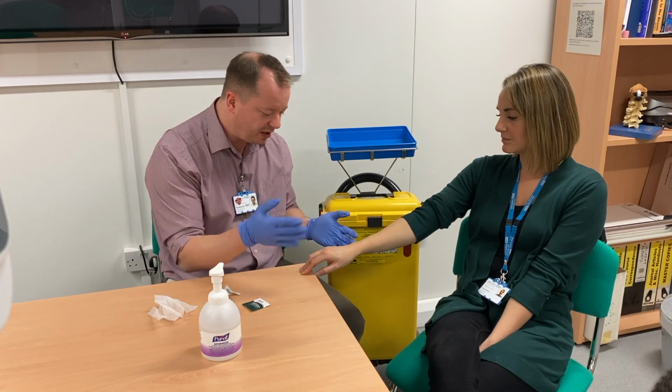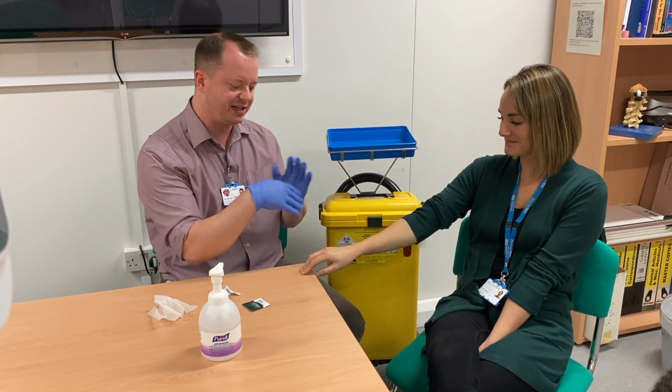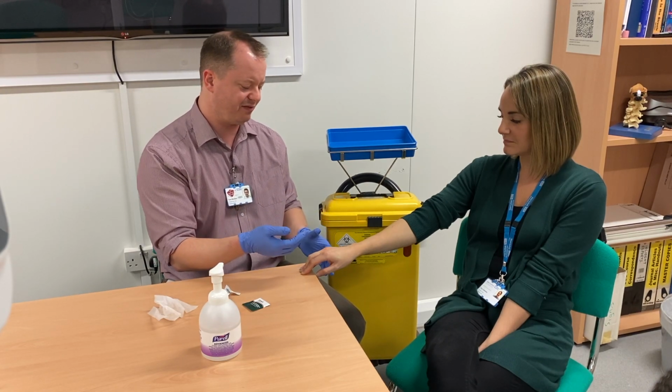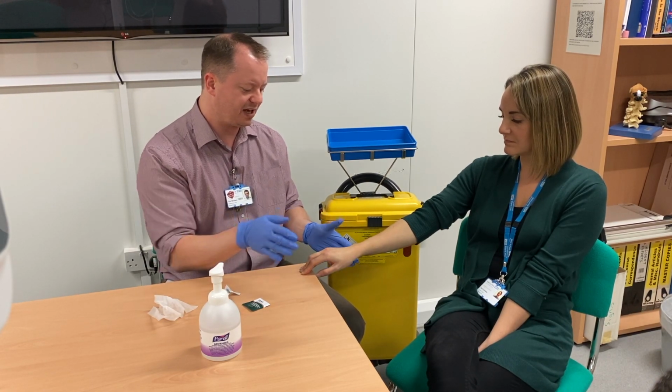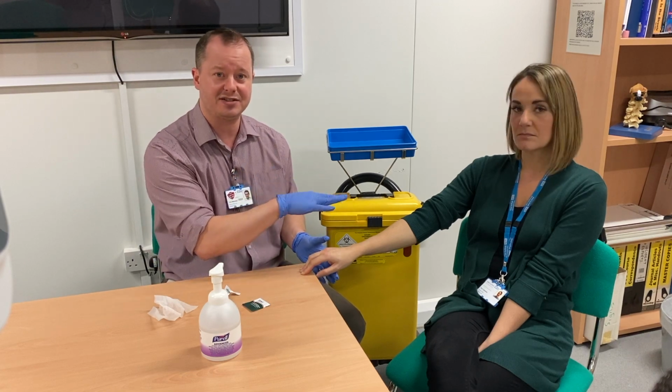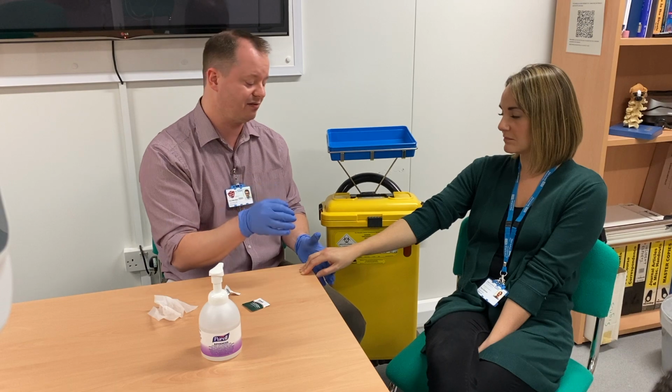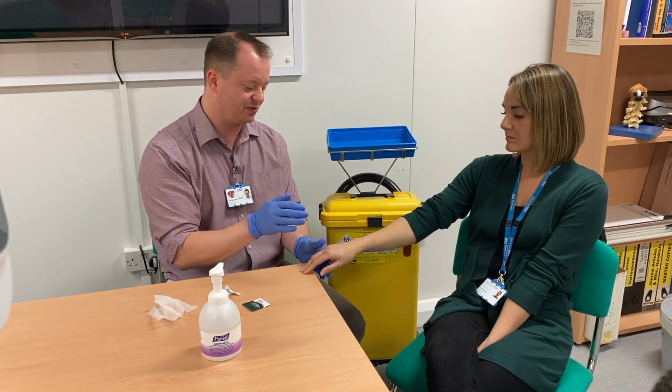Don't blow on the alcohol, just let it dry, and it should dry relatively quickly because your patient's warm, so it should evaporate and dry really quickly. Once you've cleaned it though, you can't touch the site anymore, and you can only touch the site with something that is sterile. So once it's cleaned, that's all done.